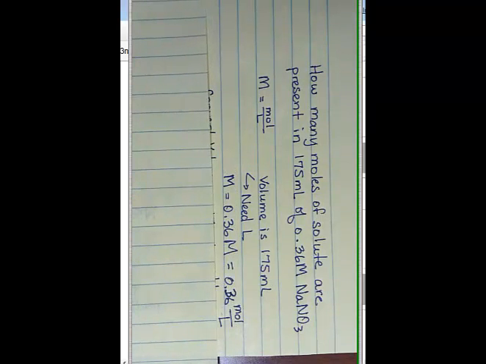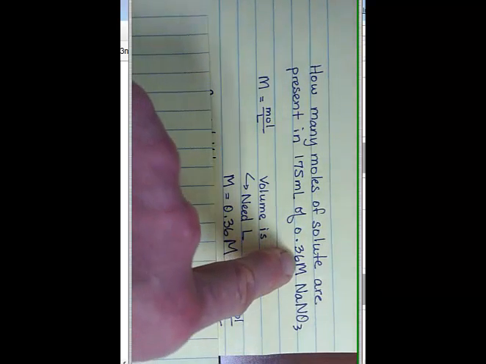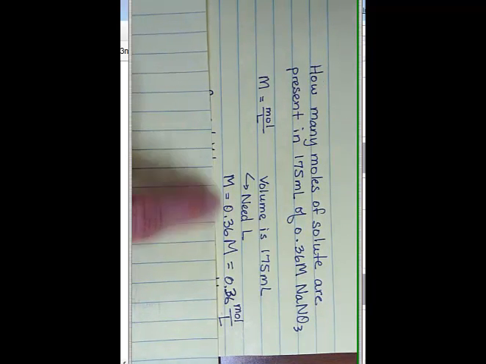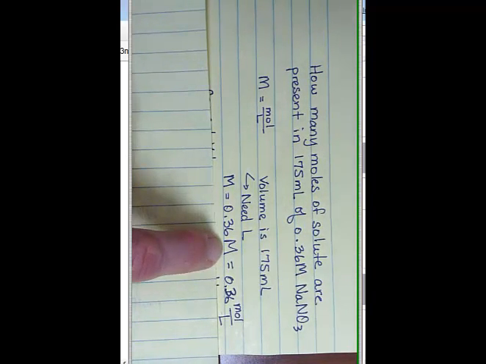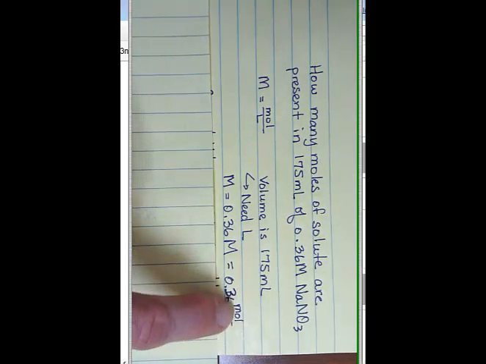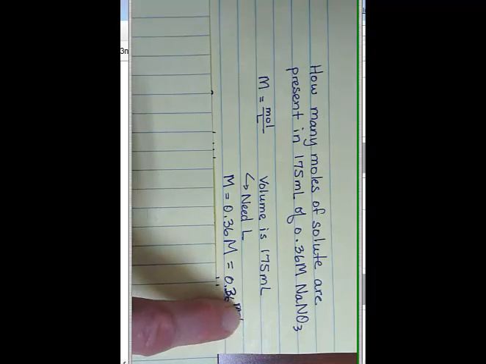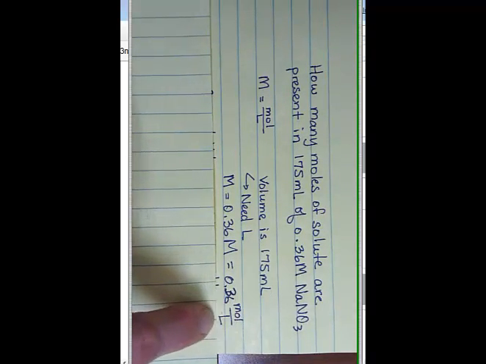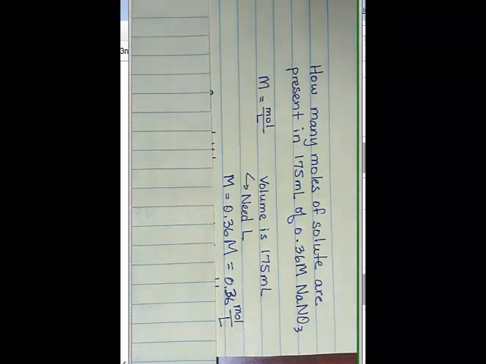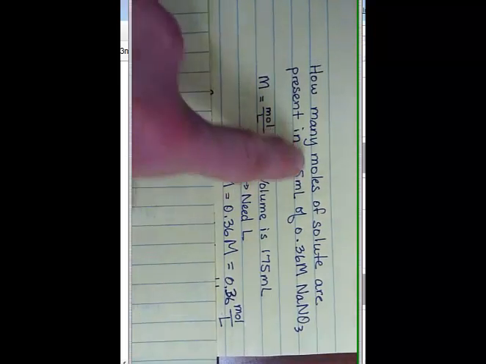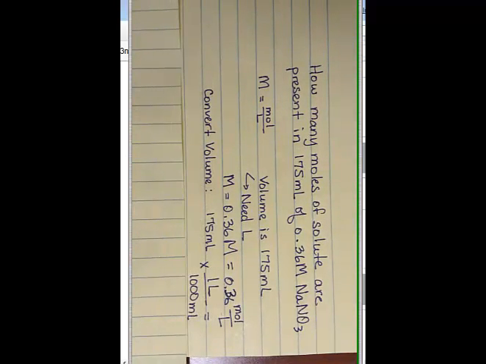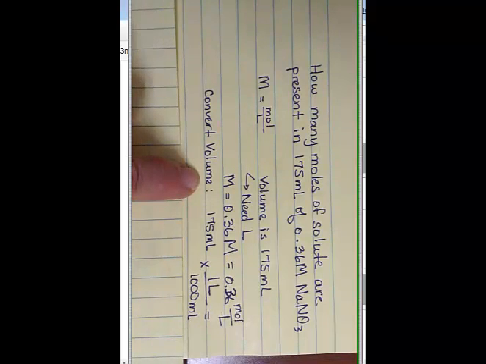The other information that we're given is the molarity of the solution in this case. So we know that big M is going to be 0.36 molar. And what that means is that we have 0.36 moles per liter. So we can write this with the units written out rather than written in big M. And that will help us to be able to solve for the number of moles of solute that are going to be present. So the first thing we do, we need to convert our volume into liters.